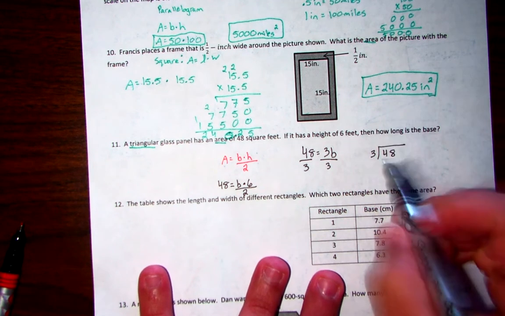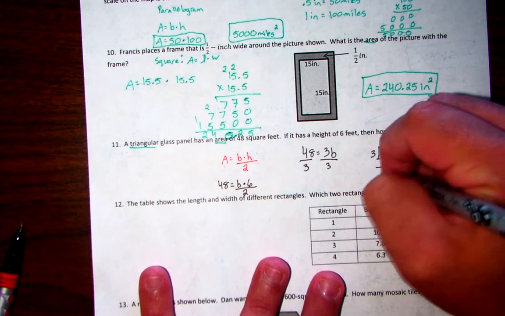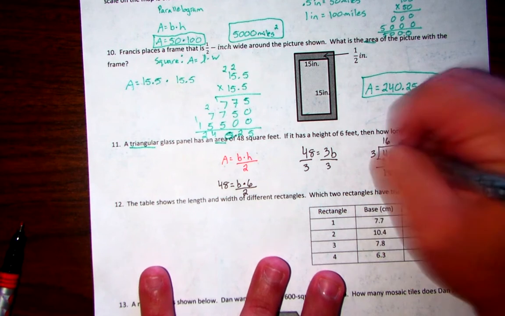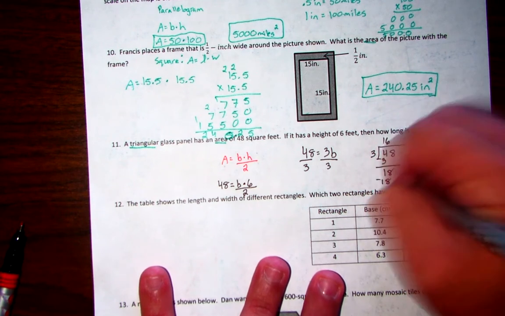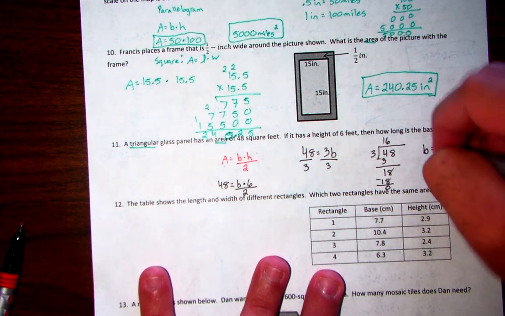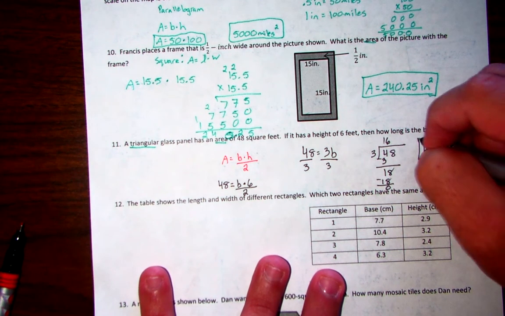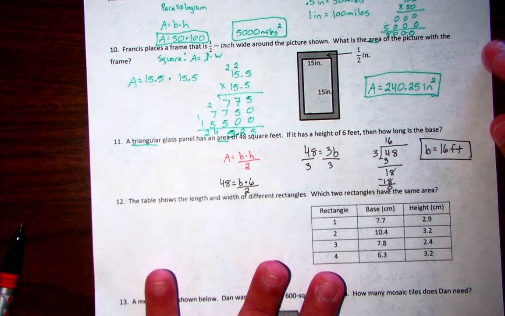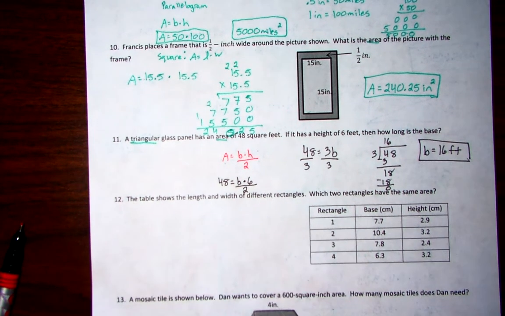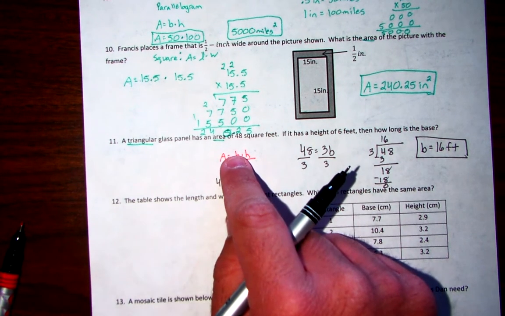3 can go into 4 one time. 3 can go into 18 6 times, to make it 16. So your base is 16 feet. Now, if you are unsure about your answer, just plug it in. Plug it into the original formula. My base is now 16, so this is to check work.